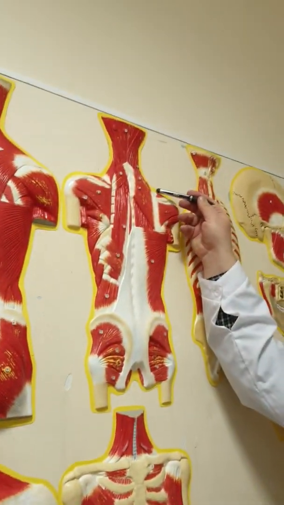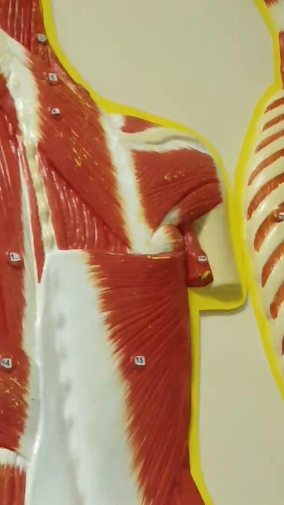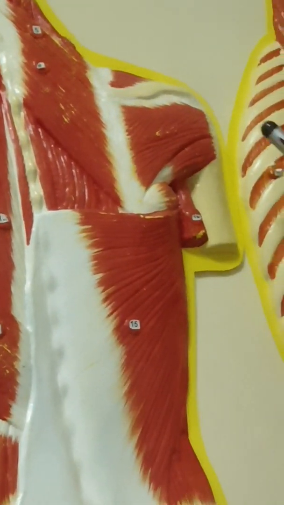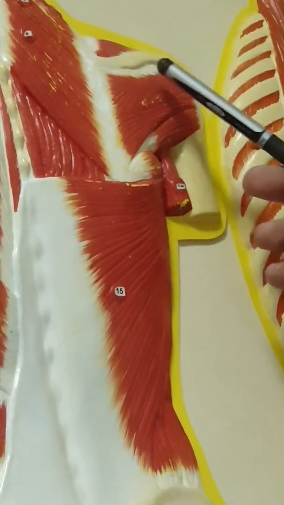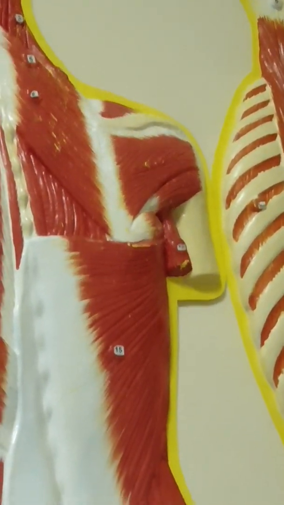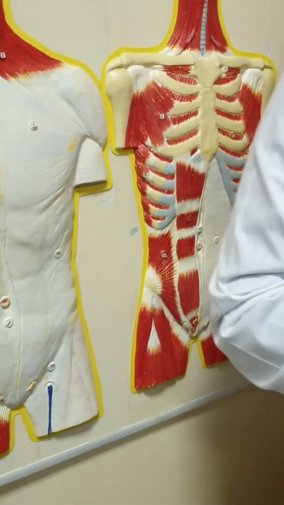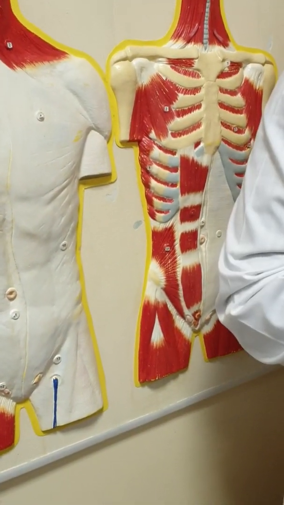The fascia which includes musculus supraspinatus is the fascia supraspinata, and fascia infraspinata is around musculus infraspinatus. That is all. Just muscles of shoulder girdle and muscles of the arm, only in brachial region.